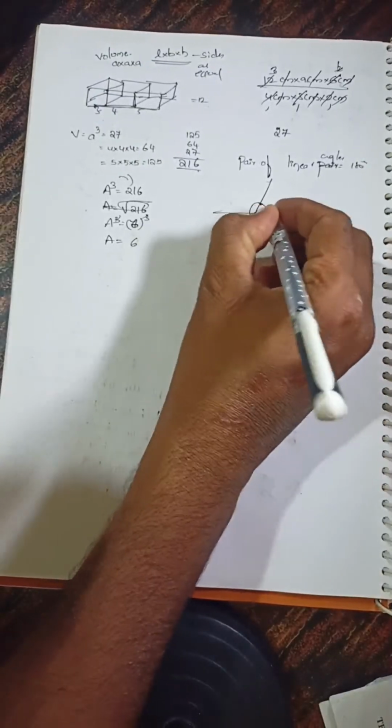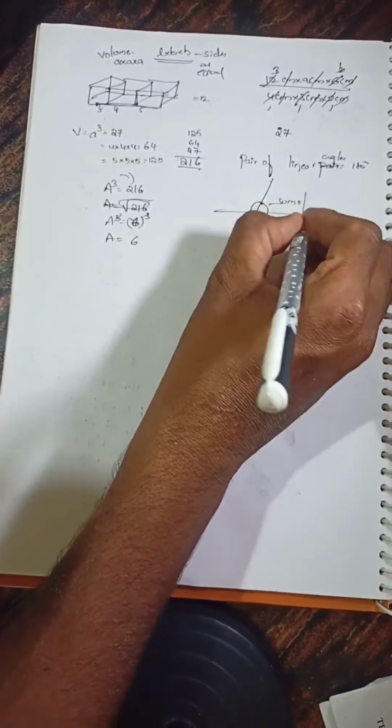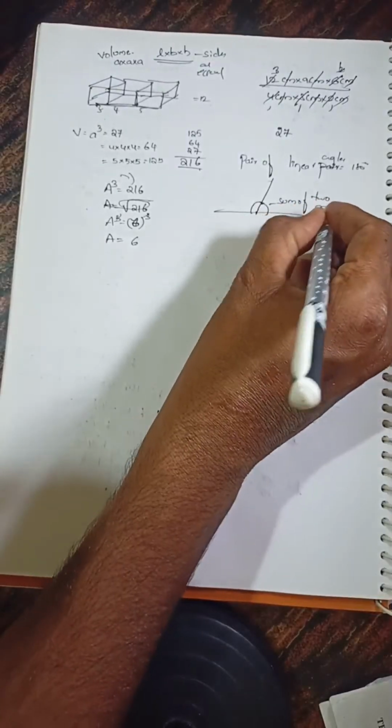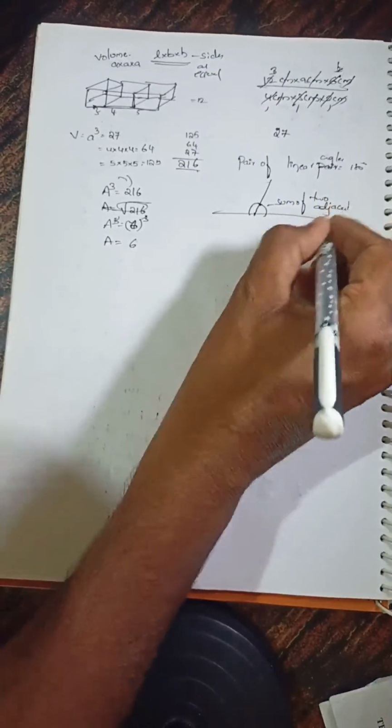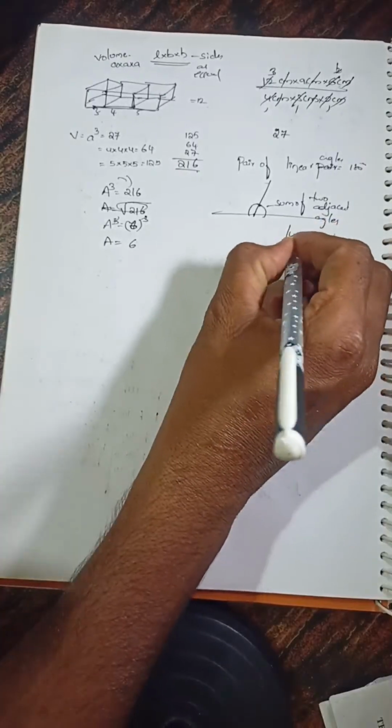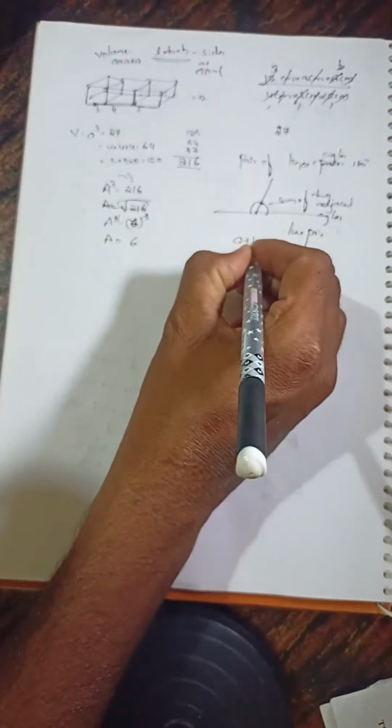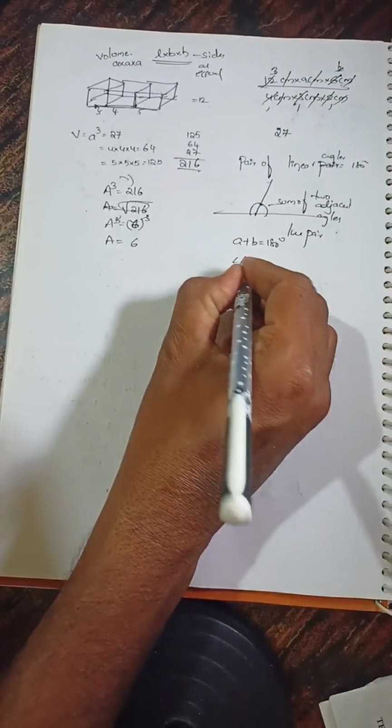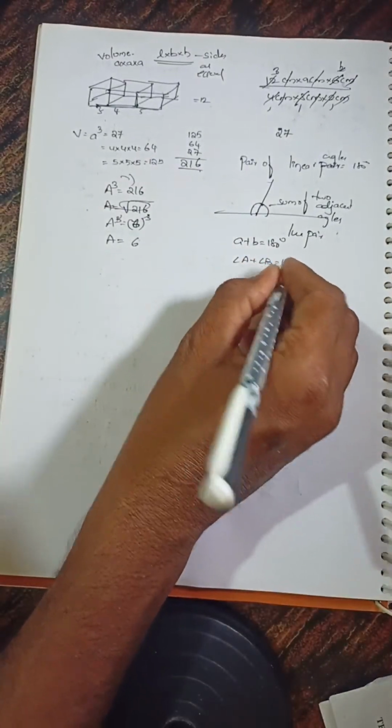See, the sum of two adjacent angles will form a linear pair. How are we getting the linear pair? The sum of two adjacent angles equals a linear pair. That means A plus B is equal to 180 degrees. Now angle A plus angle B is equal to 180 degrees.